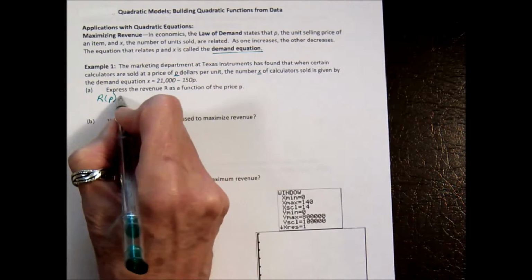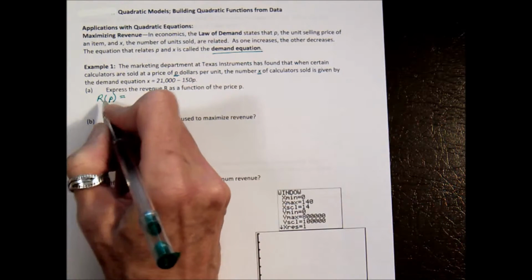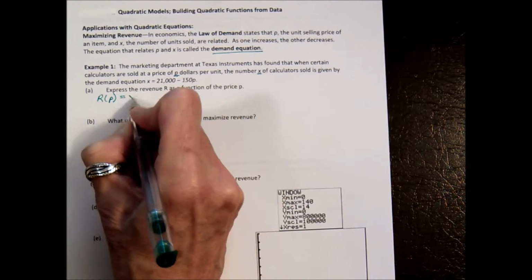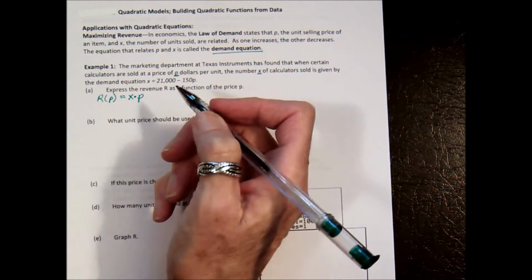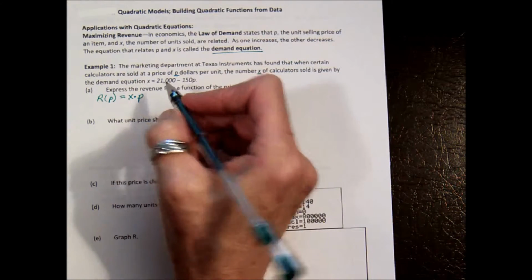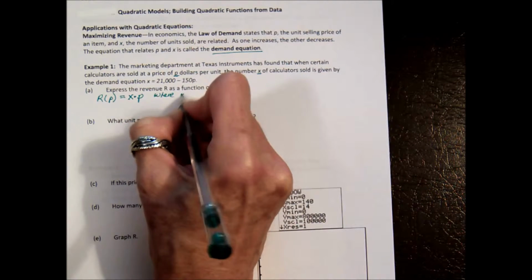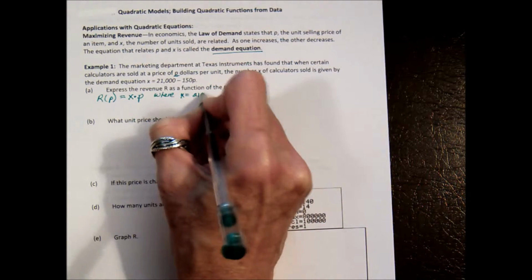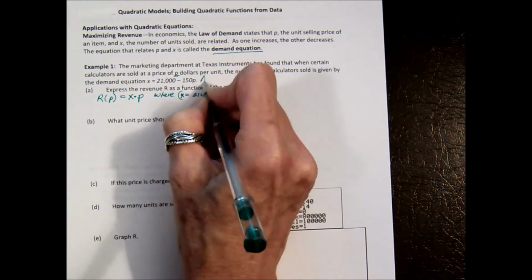And what we know is that the revenue that you bring in will be the number sold times the price that you have sold them for, where we know that X is equal to 21,000 minus 150p, and we know that from up here.